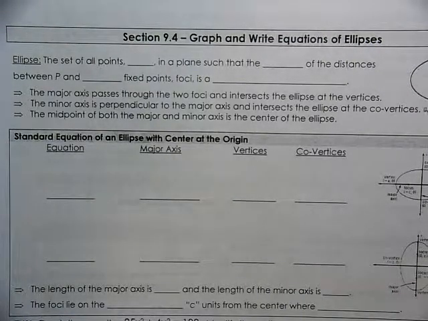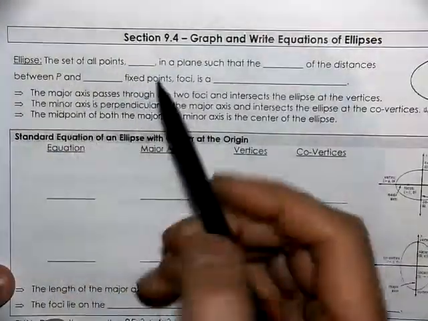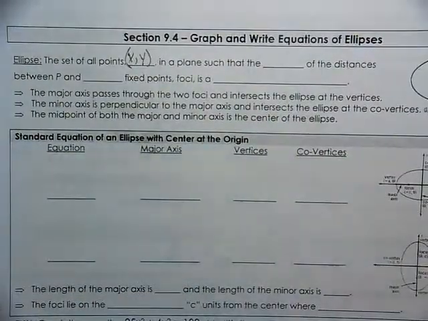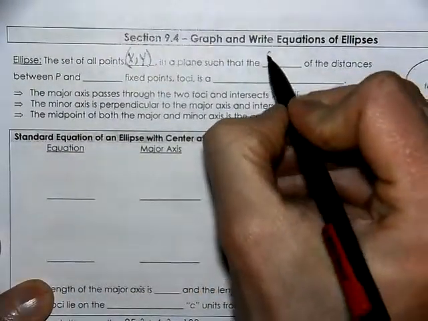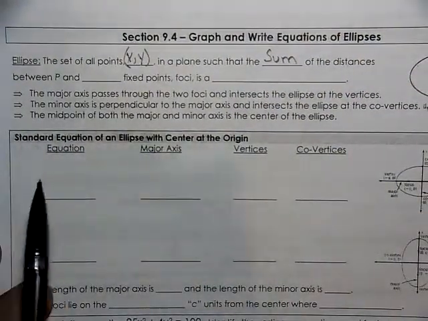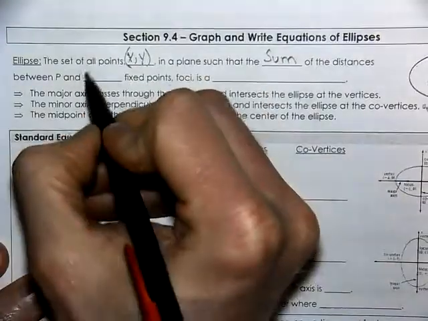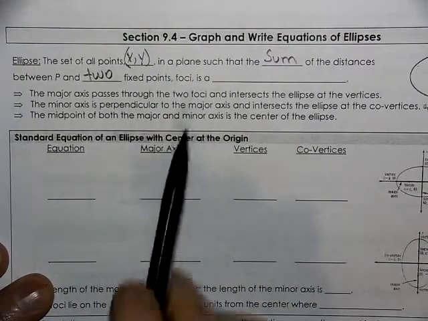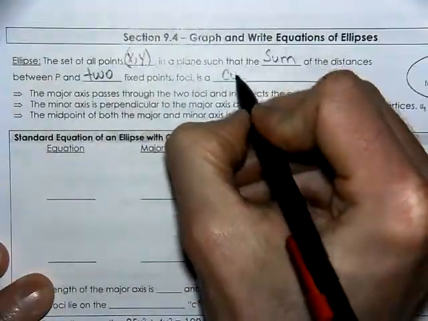This is section 9.4. We're writing equations of an ellipse. An ellipse is like a circle, but it's lopsided. It has a few different characteristics. It's a set of all points (x, y) in a plane such that the sum of the distance between P and two fixed points, which are pronounced foci, is a constant.